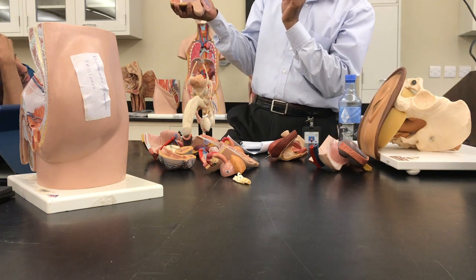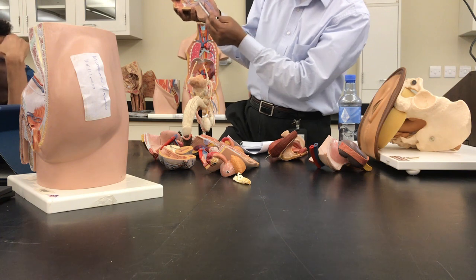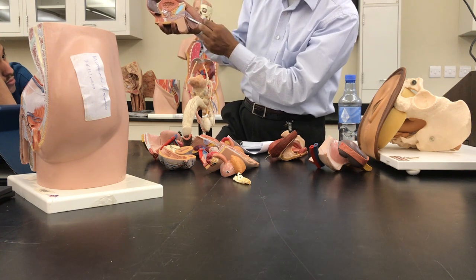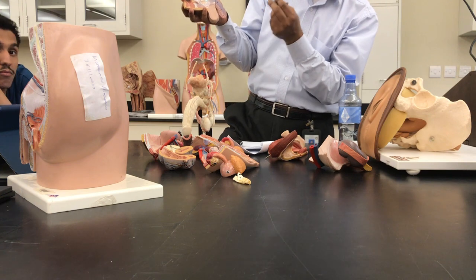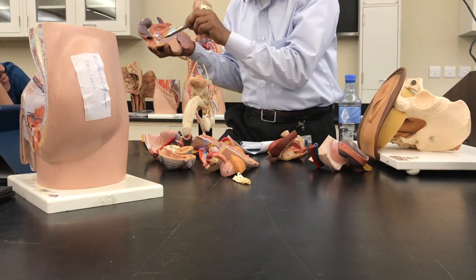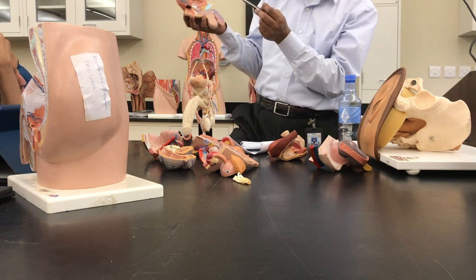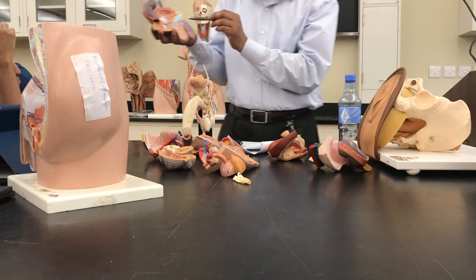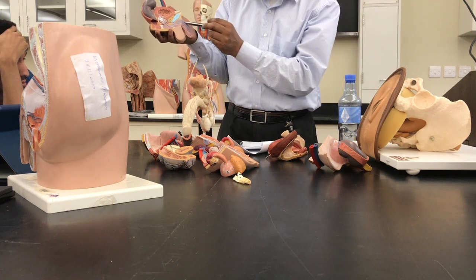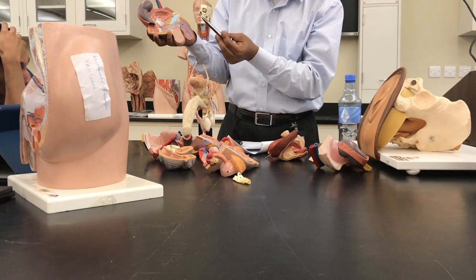So as we discussed in the portion on the urinary system, the spongy urethra, which is present in this part, is named so because this part is present in the corpus spongiosum. That's why it is called the penile part or the spongy part. Now this part, the corpus cavernosum, is responsible for erection in males.